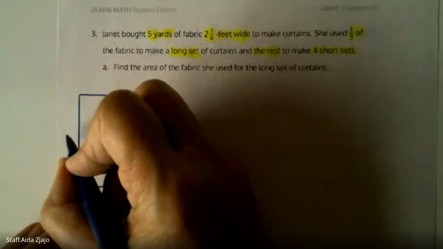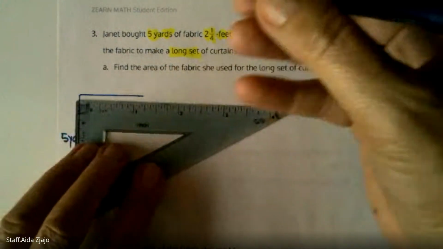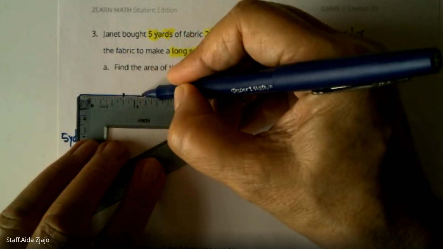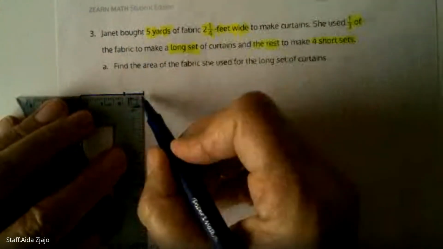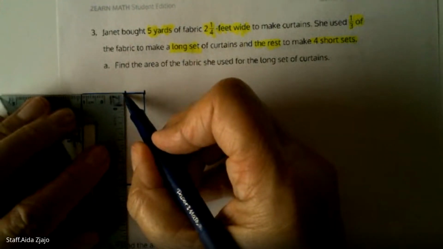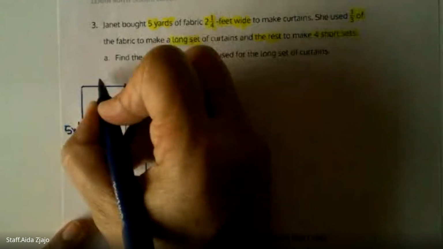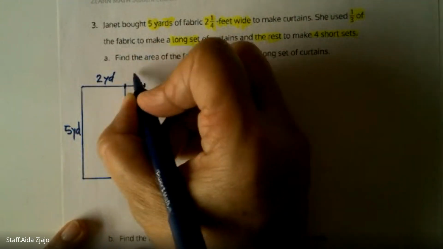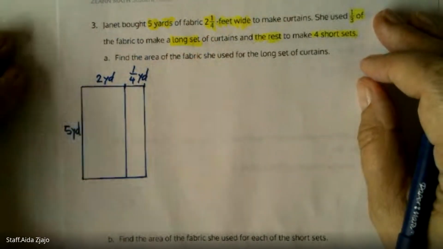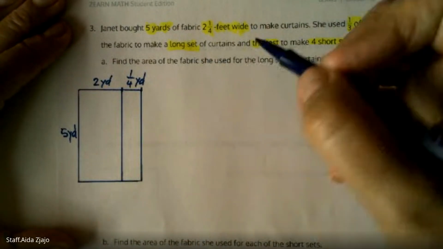So if this is 5 yards, and this is 2 1/4, let's see if that is 2. I'm just pretending. Okay, so that is 2 yards, and this is 1/4 of a yard. Now I'm going to find the whole area of the fabric that she has.